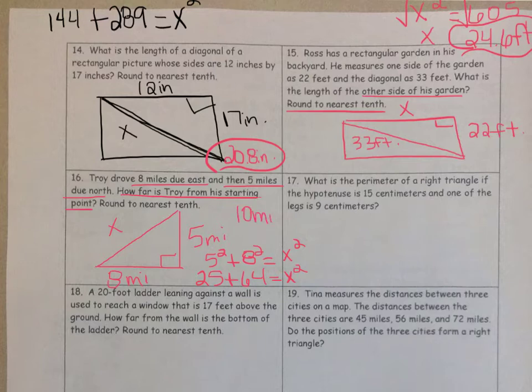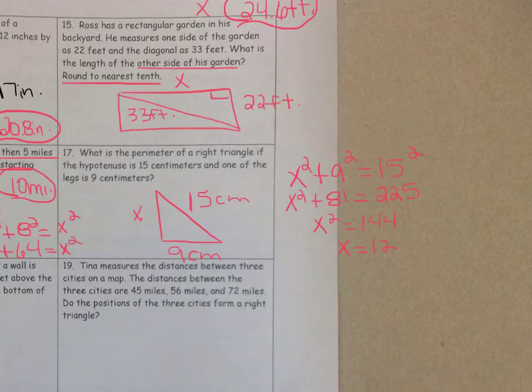What I would like for you to do is to pause the video and try number 17 by yourself. Okay guys, what you should have done here is drawn what the word problem asked: what is the perimeter of a right triangle if the hypotenuse, the long side, is 15, one of the legs is 9, and the other leg is x?